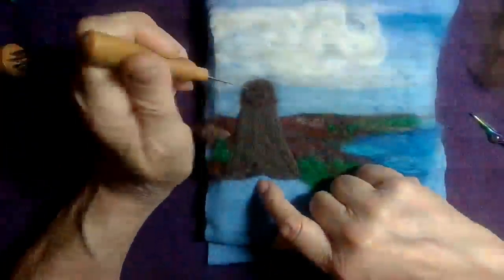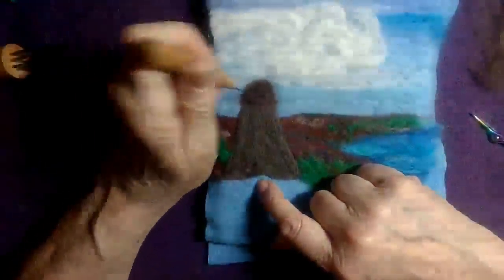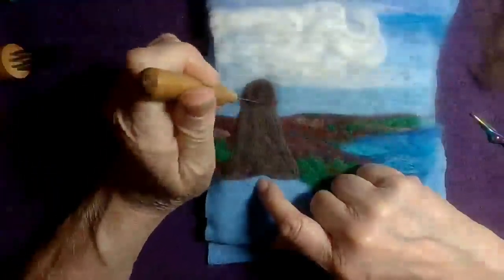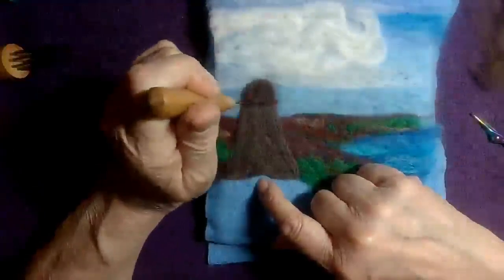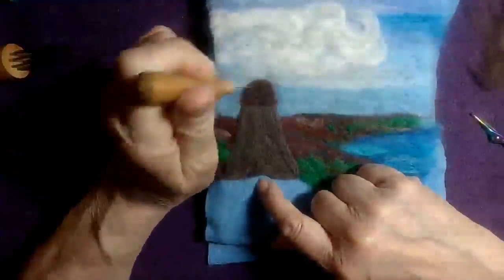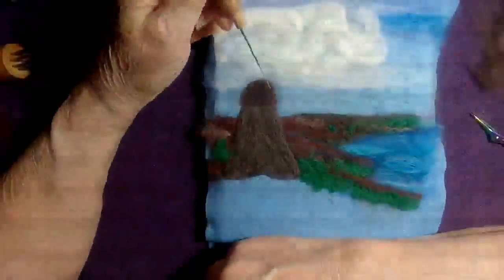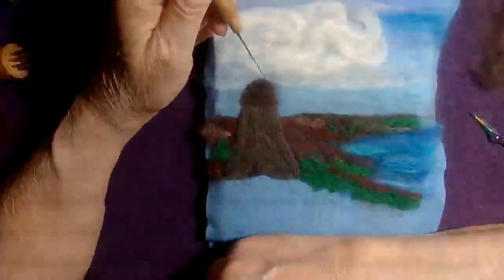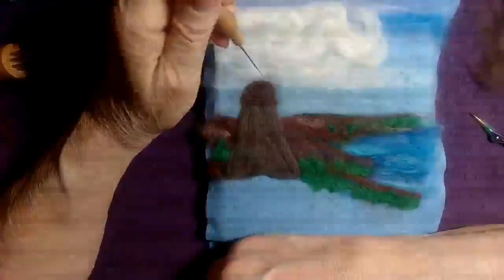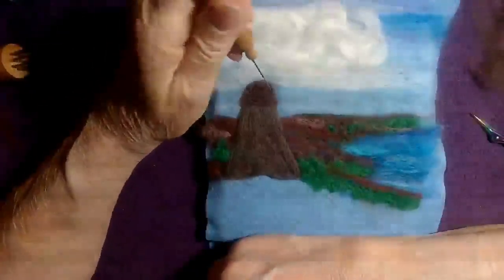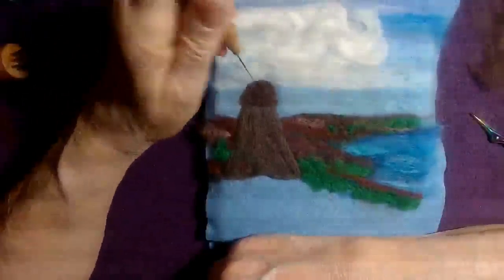Now we have a slightly different color on top to further define it. I'm going to work on this until I get it crisp, since this is the color I want that I'll end up with. I'm going to work on this a little bit and crisp it down.